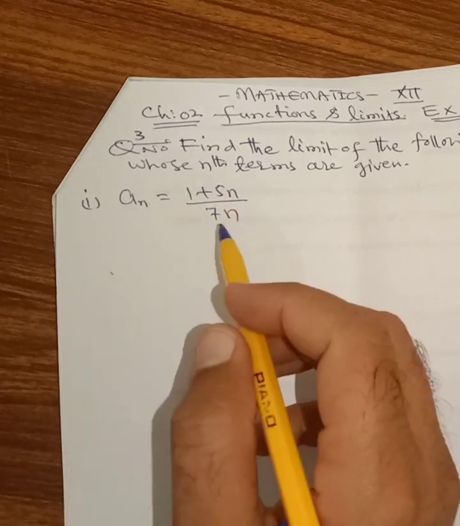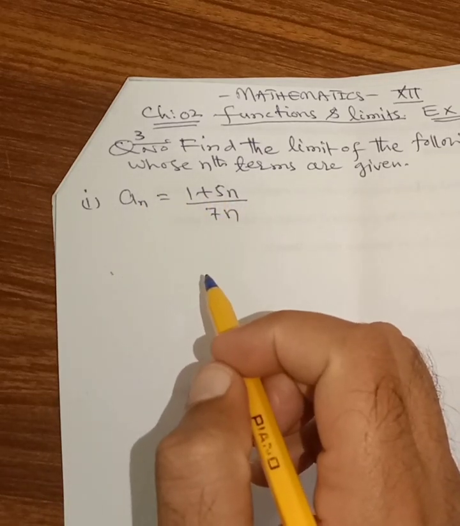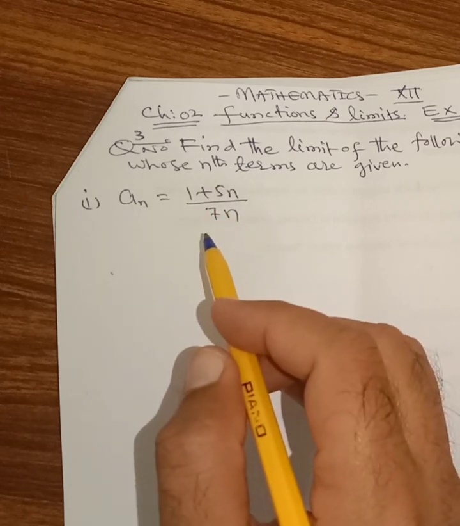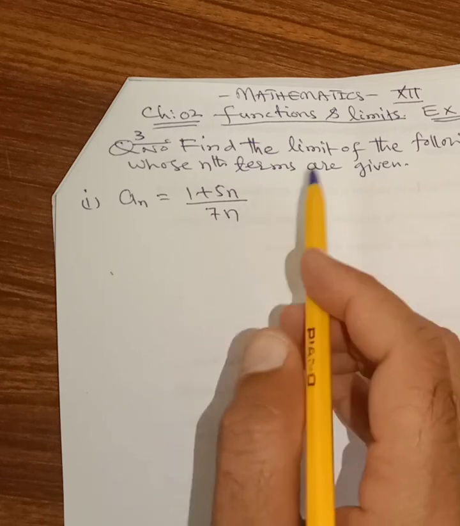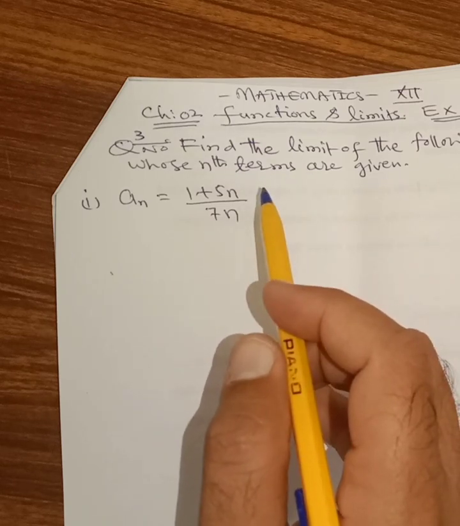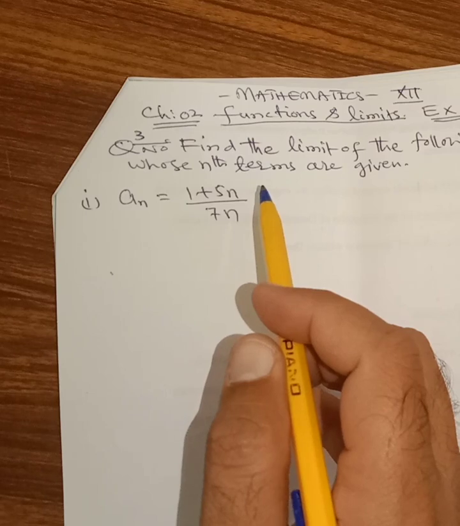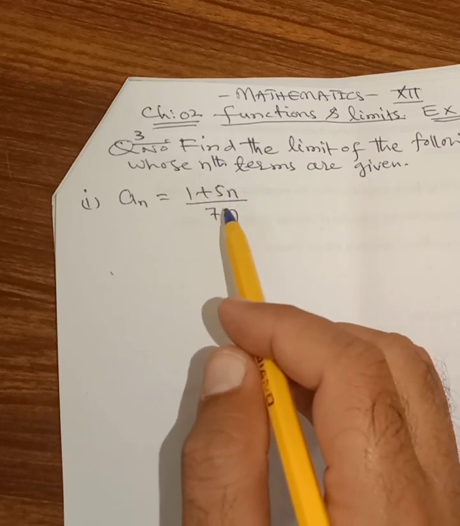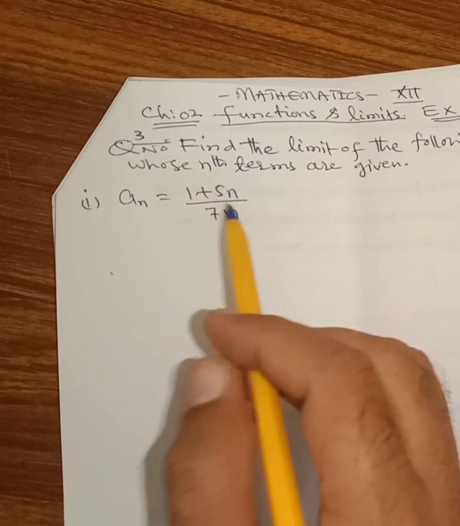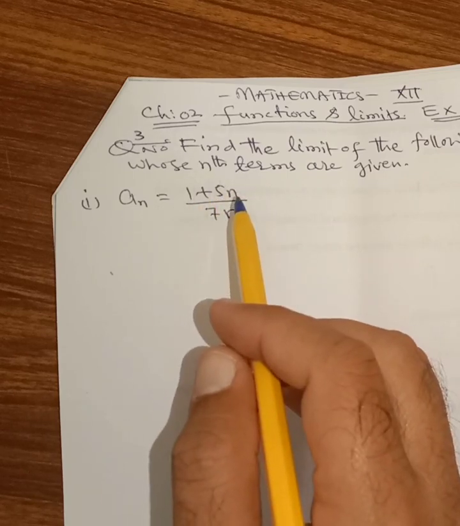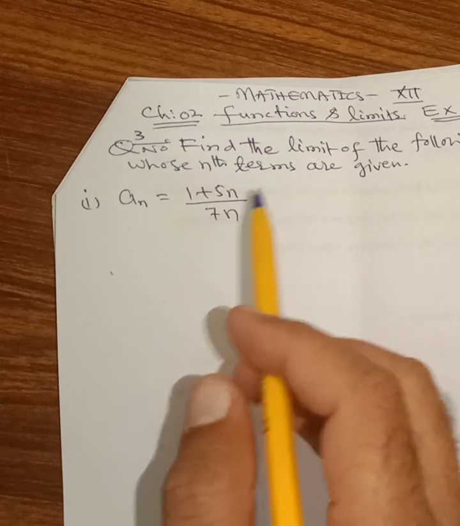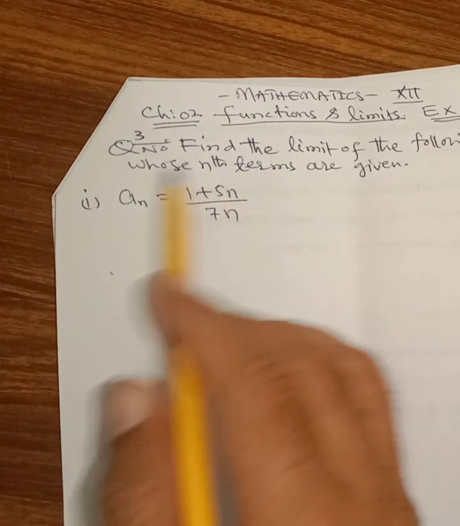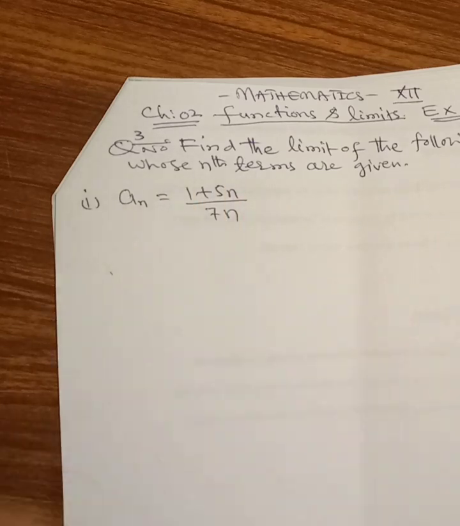It's a general term, it's a formula for a sequence, and we have to find out the limit of that sequence, that if you increase the value of n up to infinity, what will be the limit, what will be the end point, what will be the result of that sequence. At the end, what picture will that sequence look like? So that's what we are going to find out in this question.